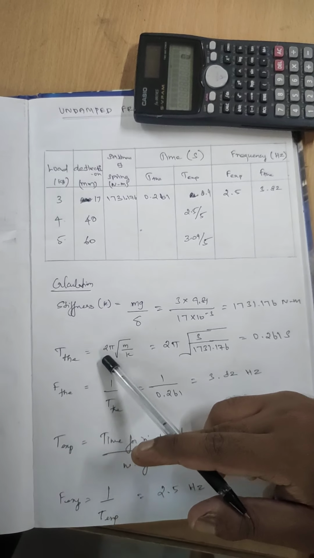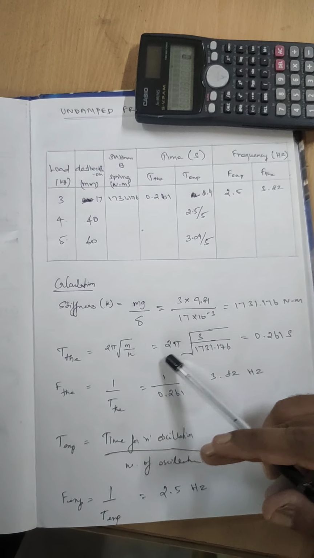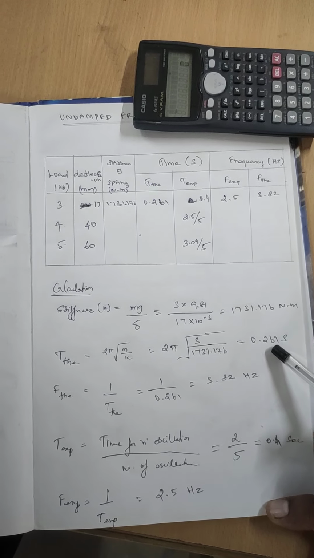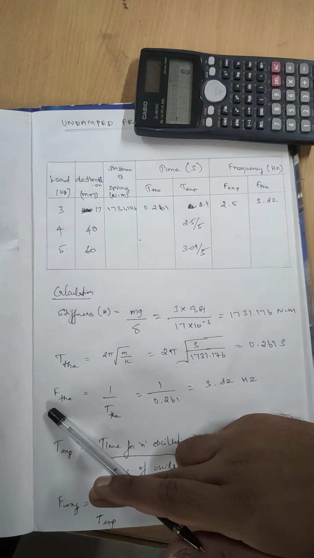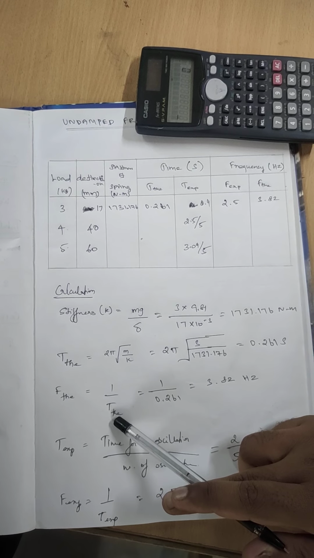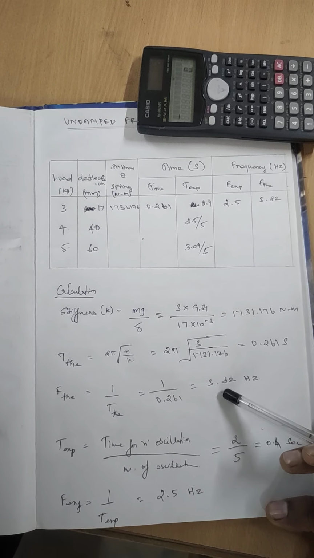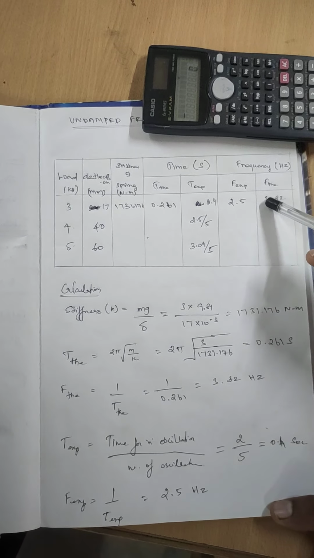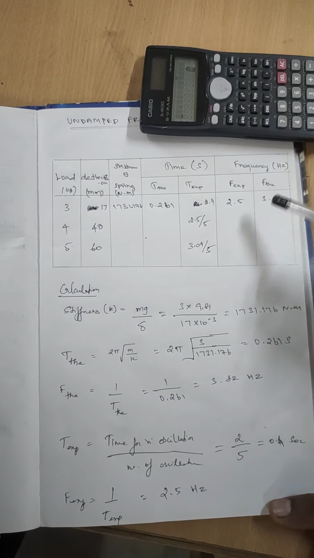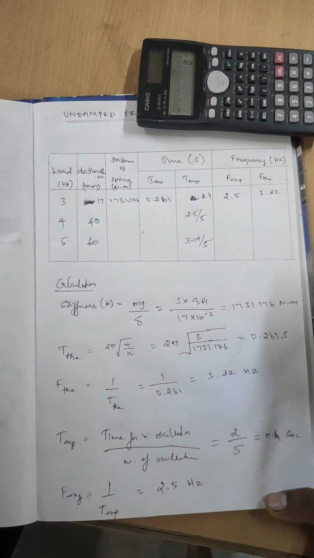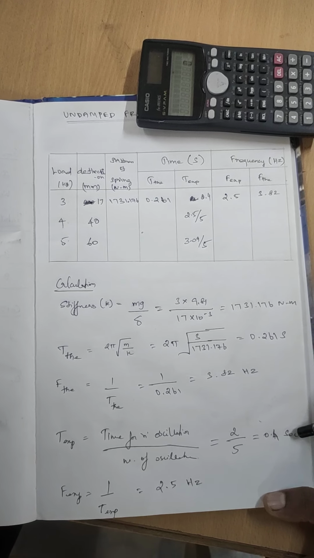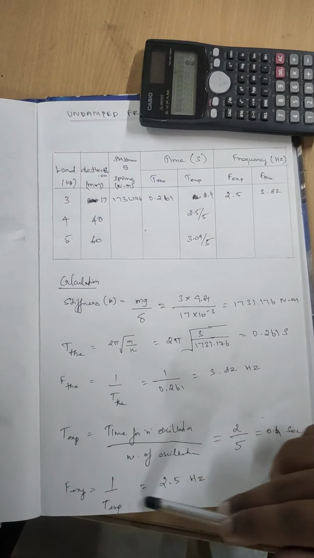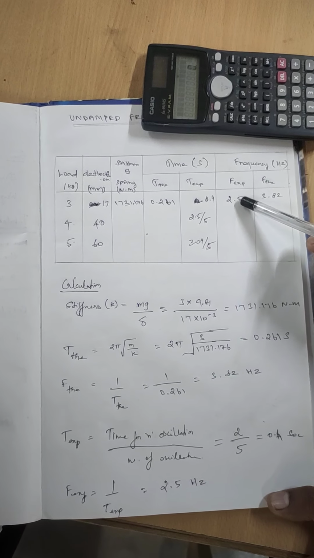Next, T theoretical is equal to 2 pi root of m by k, which will give you 0.261 seconds theoretical, which is noted down here. Next, for F theoretical, 1 divided by T theoretical is equal to 3.82 Hertz, which gives the frequency theoretical value. Going for experimental, whichever we have taken from the time, for 0.4 seconds, the experimental frequency is going to be 2.5 Hertz.